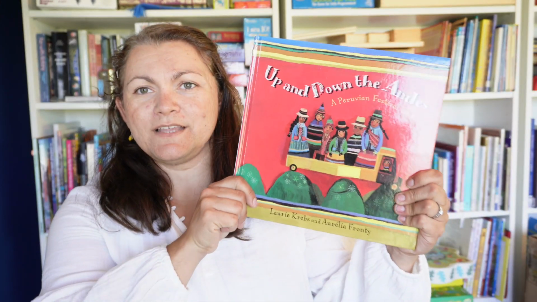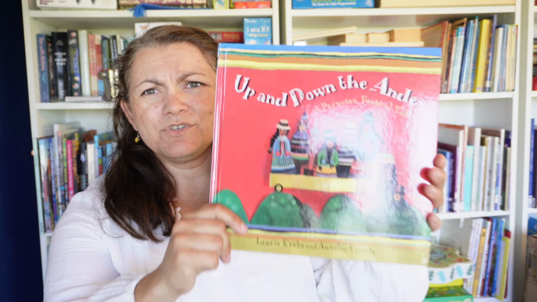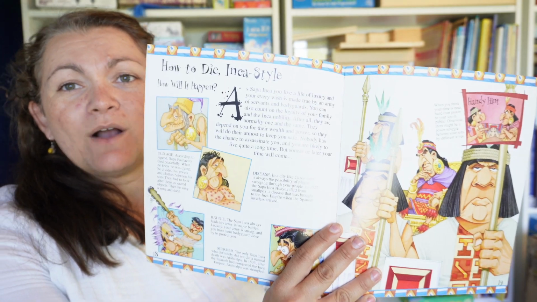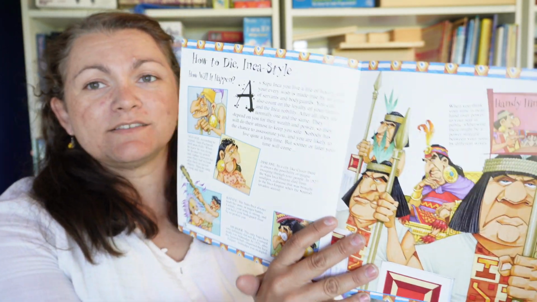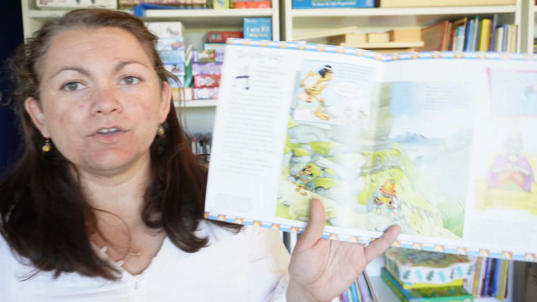So that was up and down the Andes. Sorry for the glare. It is hard to get good lighting and not have it glare on my books. Another is You Wouldn't Want to Be an Inca Mummy. I'd say overall it's a little less distressing than the Aztec sacrifice. However, I didn't realize until reading this that they actually kept all the mummies of all the emperors. They still had houses and everything. It's fascinating. There's a lot of really good information in here. I really like this one.